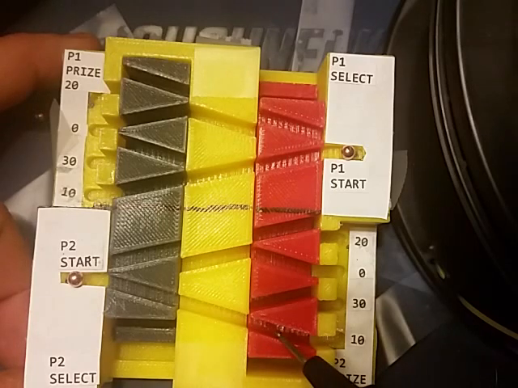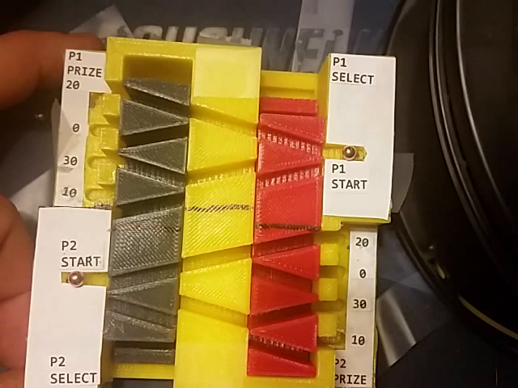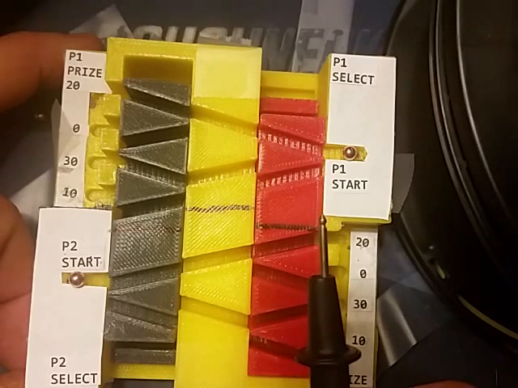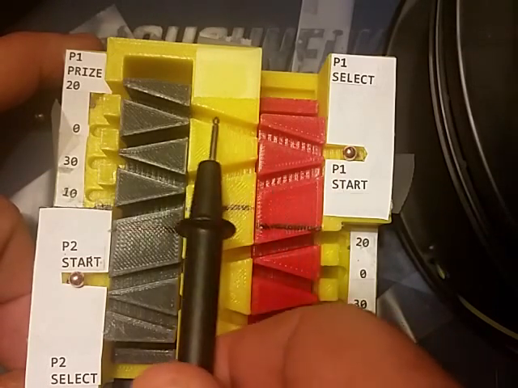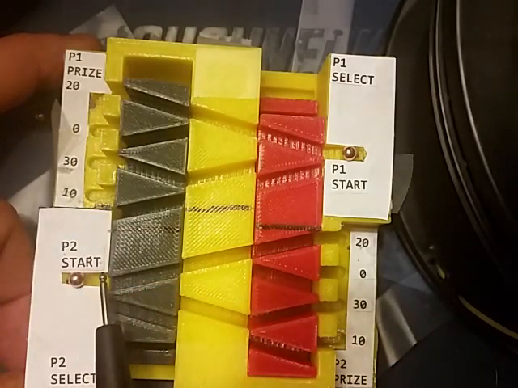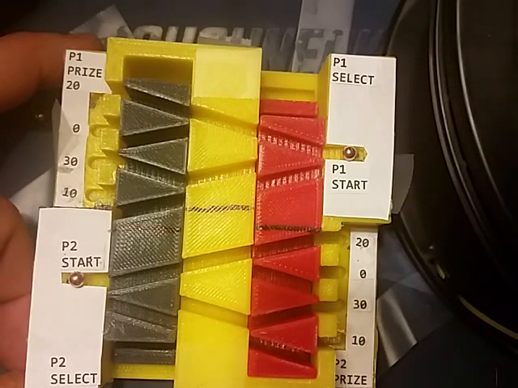If both of them select the down position, then that's basically the cooperate position, and player 1's marble will follow this track and end up at the $20 prize, and player 2's marble will follow this track and end up at the $20 prize.